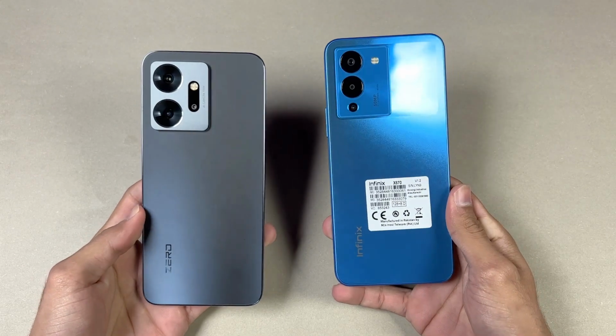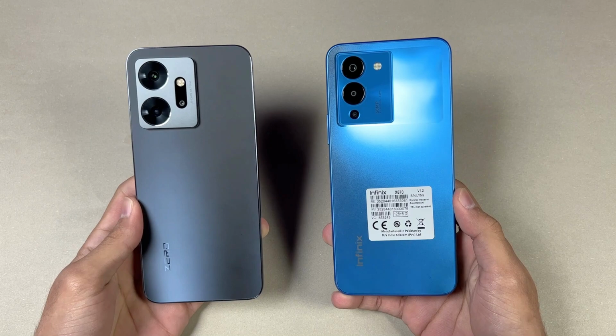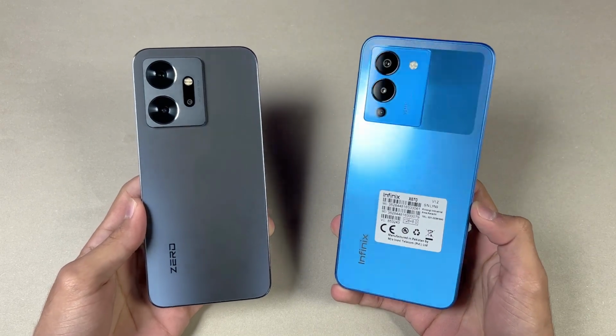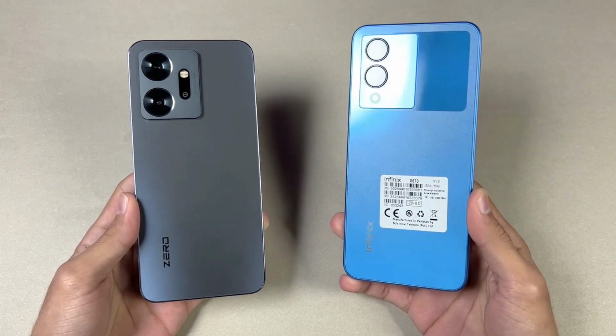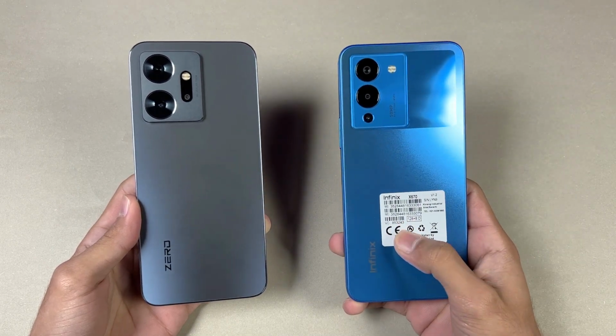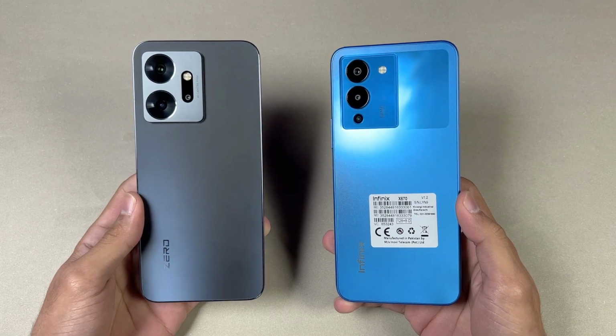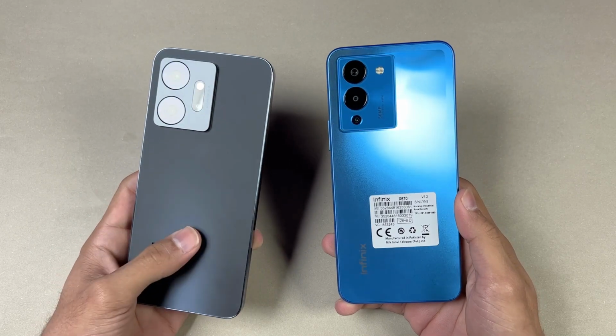Hey guys, what's up? I am back with a brand new speed test. It's time to do a speed test comparison between the Infinix 020 versus the Infinix Note 12. The Infinix Note 12 is powered by MediaTek Helio G96 SoC with 8 GB of RAM, while the 020 is powered by a new MediaTek Helio G99 SoC with 8 GB of RAM.